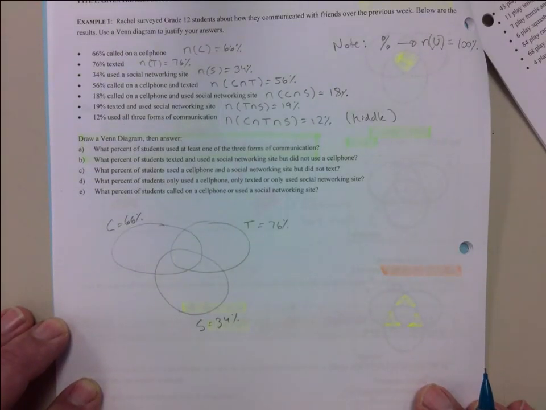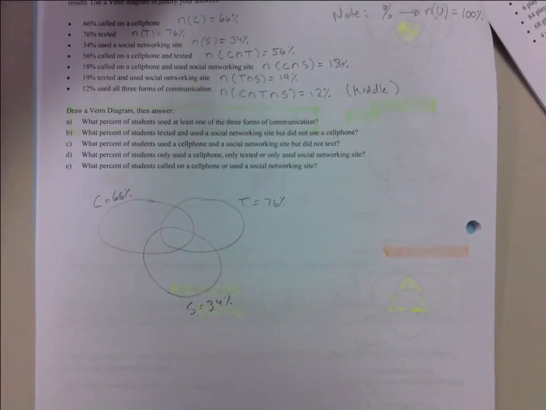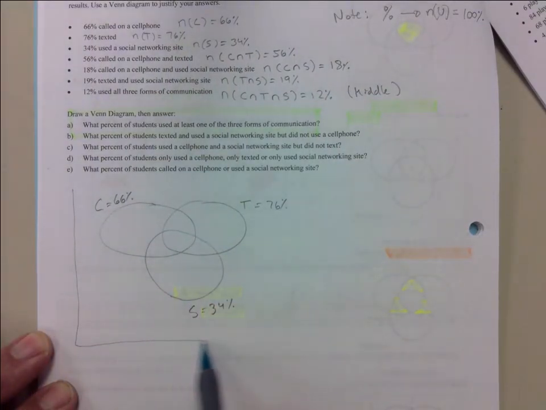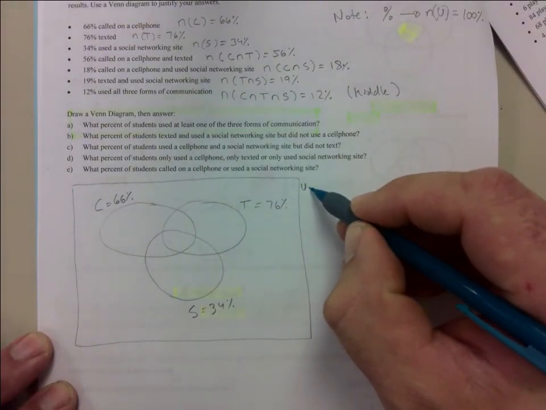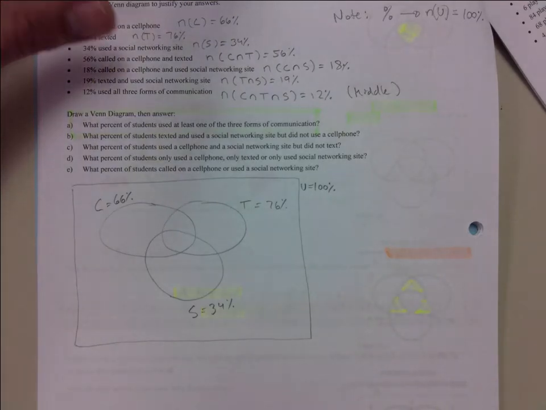Hope you can see that. Now that we have those numbers, I'm going to zoom in a little bit more. So let's do the box. My universal is 100%. What else do we know?